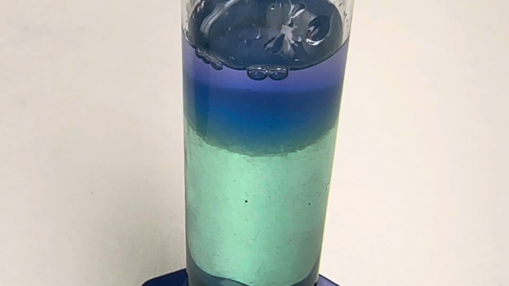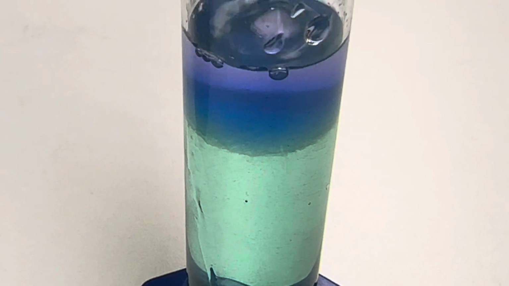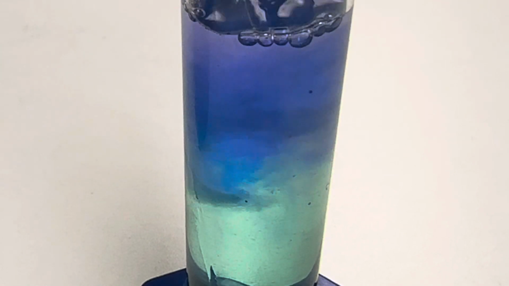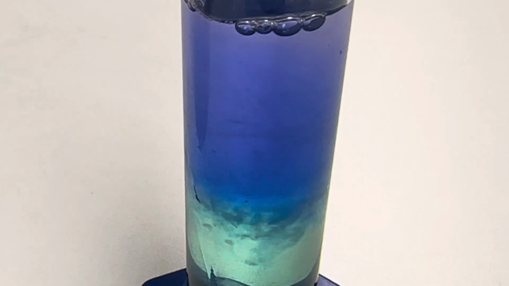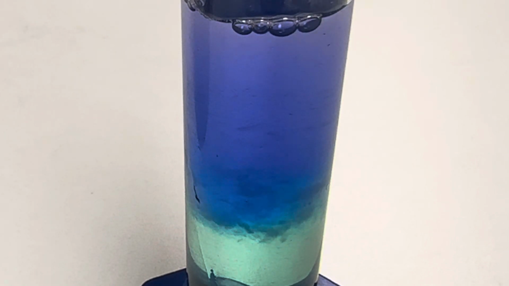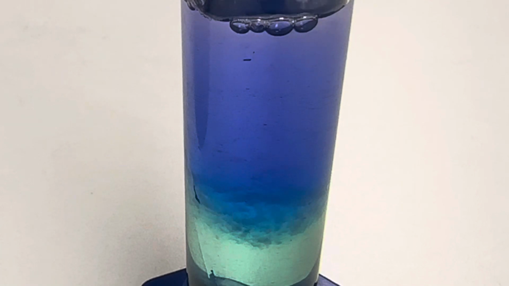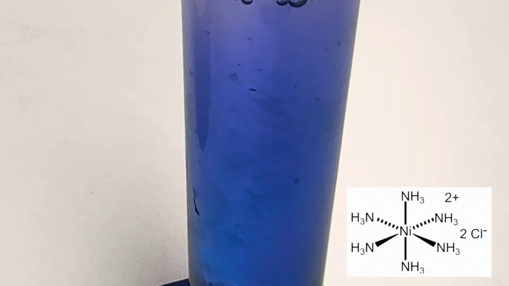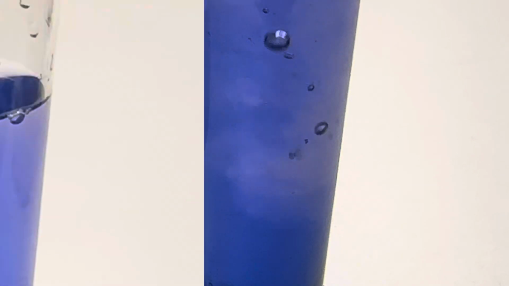But first, let's add a little bit more of our ammonium hydroxide and see if we can get more of that deep blue color. Look at that. I wonder if I can get it all to turn that deep blue color as we have that ligand exchange. We go from hexahydrate to hexaamine.